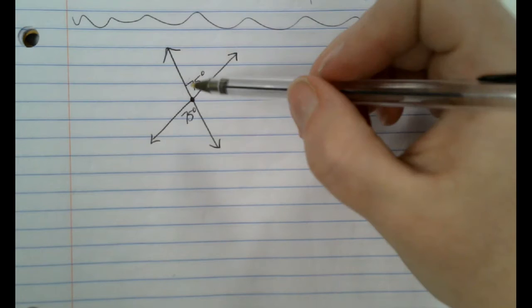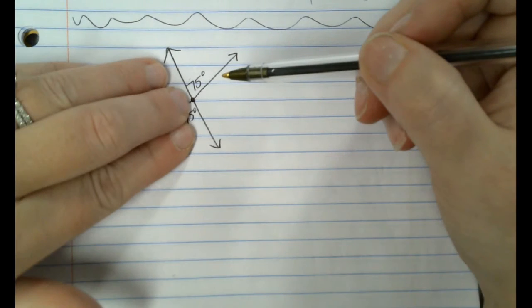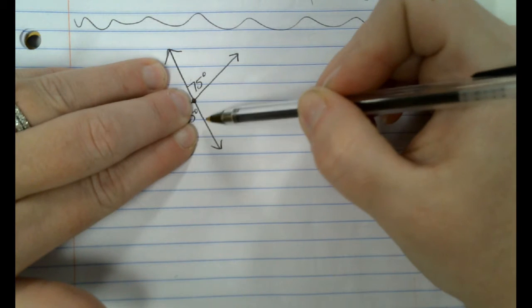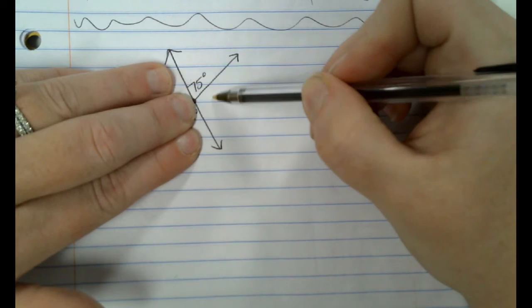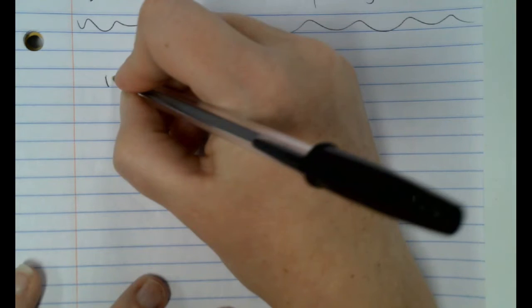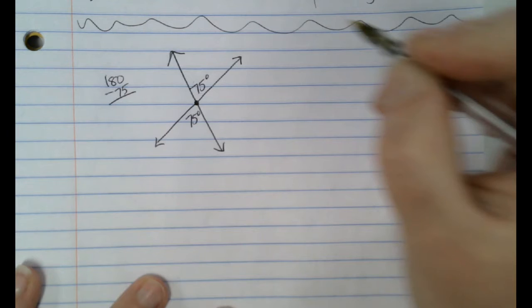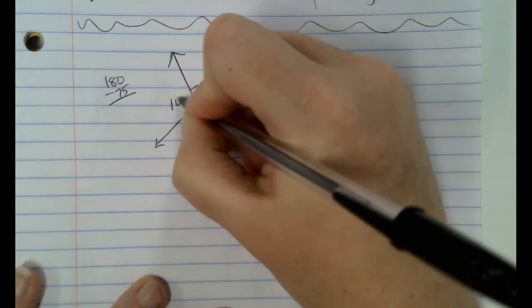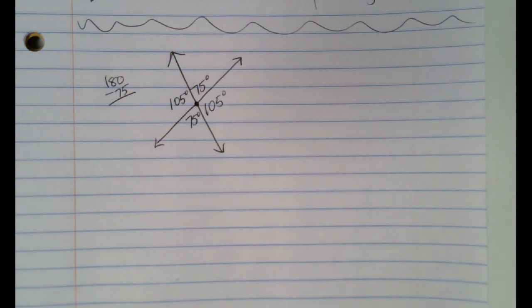180 minus 75, because say you ignore this part down here, what we have here is a linear pair, right? So if you ignore this, what we've got is 180 degrees. So yeah, we do 180 minus 75, and that's 105. So if that's 105, then so is that one. We talked about that yesterday, how you can take one angle and use it to find all of the other angles around that point. So here's what I want to introduce to you today.